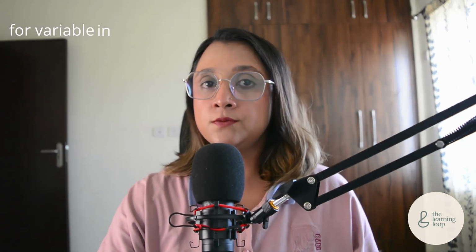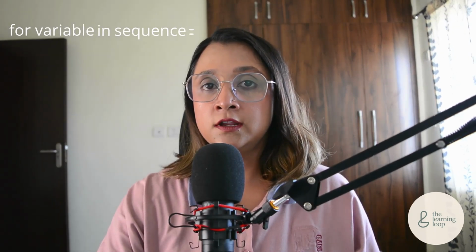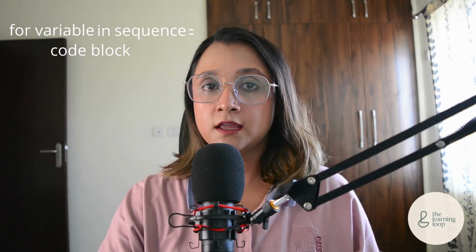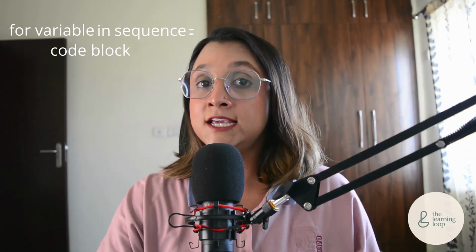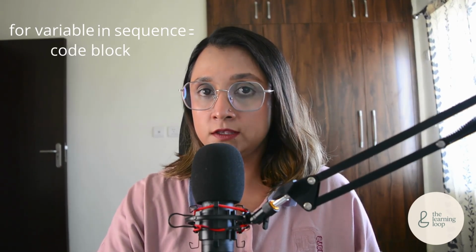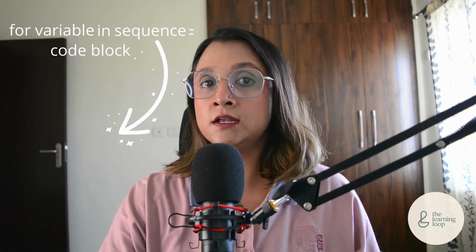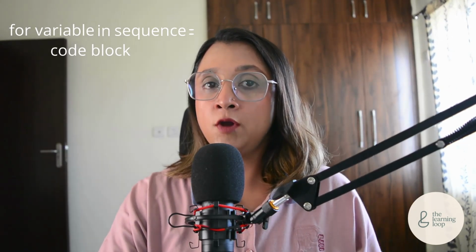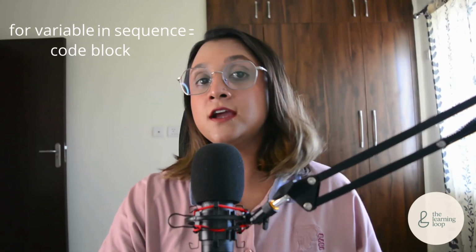Let's quickly understand the syntax of a for loop. We write for variable in sequence colon, hit enter, the next line is indented and we write the block of code. Now the variable stores each value from the sequence, and the sequence can be a list, string, or range, and the block of code would run on every iteration.